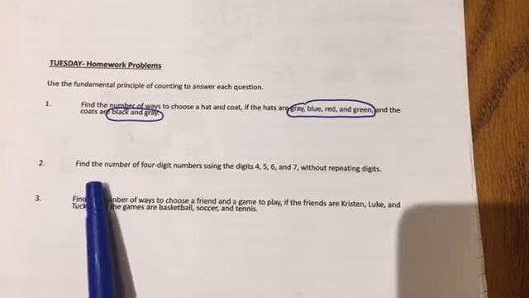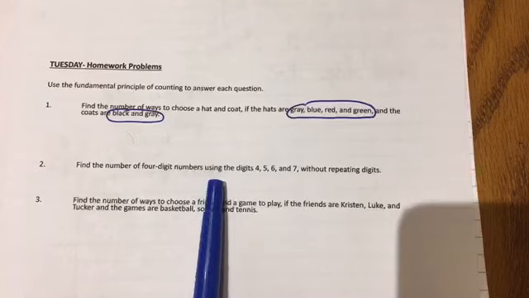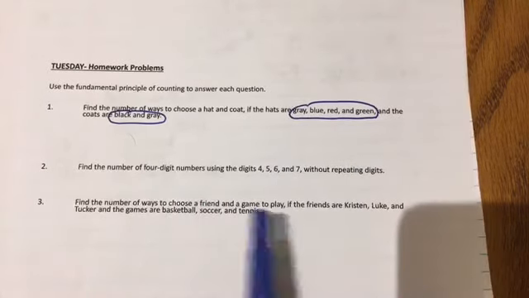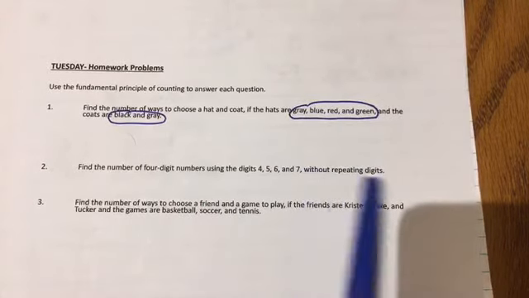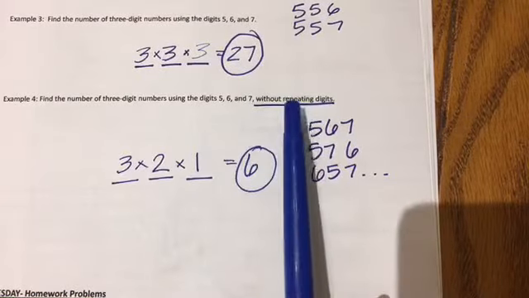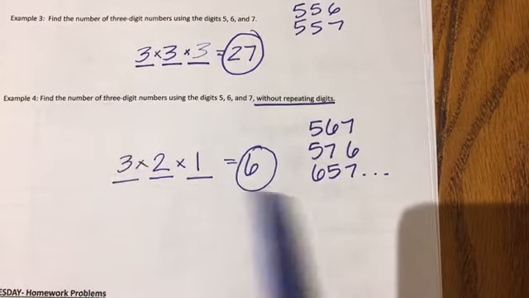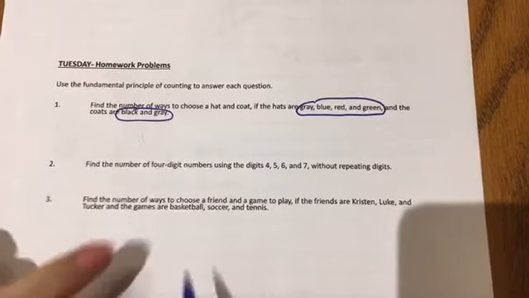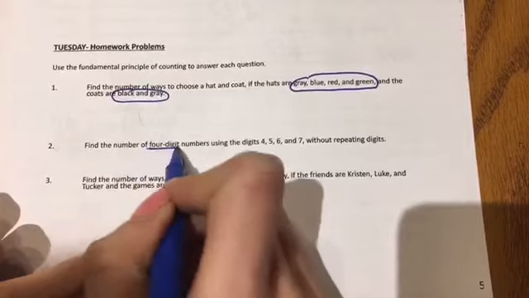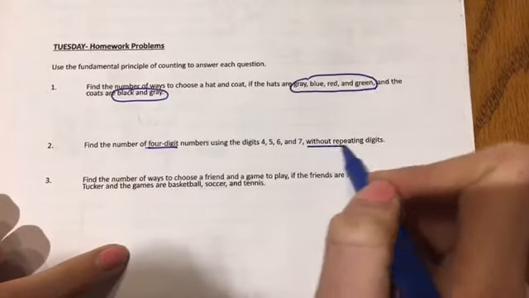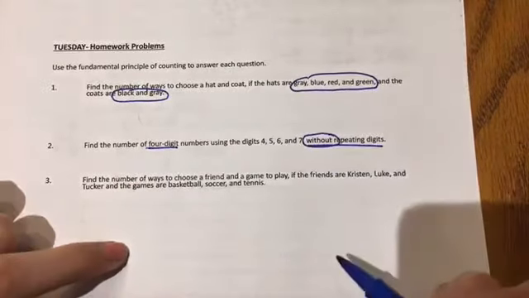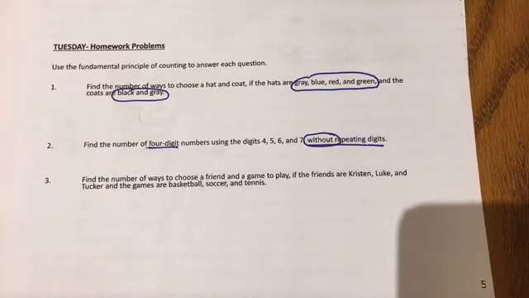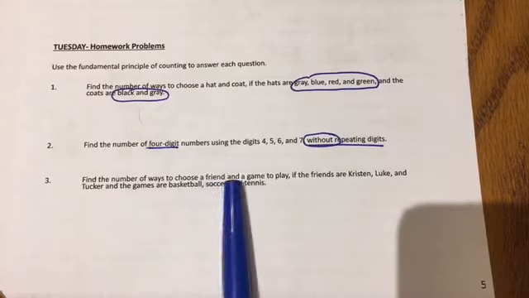All right, find the number of 4-digit numbers using the digits 4, 5, 6, and 7, without repeating digits. This is very similar to example number 4, the one we just did up here, because it also says without repeating digits. The only difference is that one was 3-digit and this one is 4-digit. So pay attention. I'm going to mark the important things here. It's a 4-digit number and it says without repeating digits.